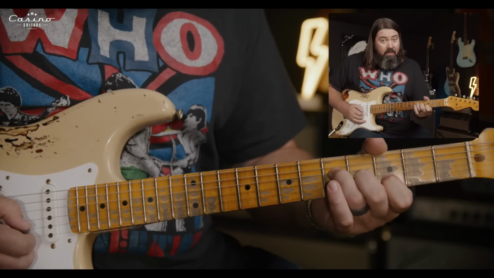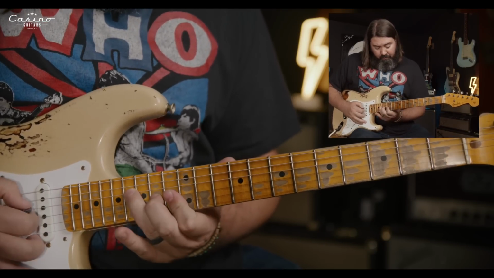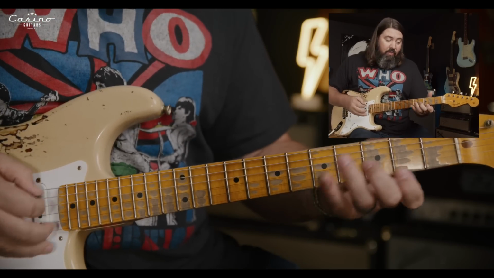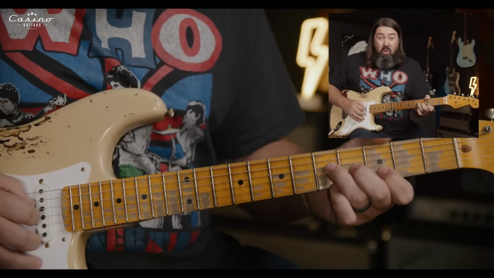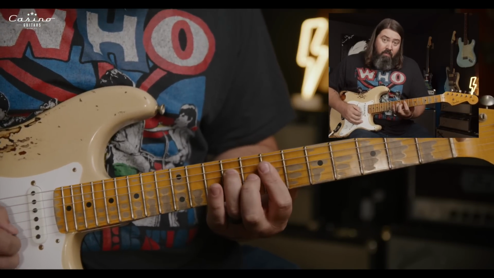So we got this. Just that is great practice with those clusters, and it gives you some of the minor chords, because we didn't talk about minor chords last time. You could practice that arpeggiated, which just means picking it out.